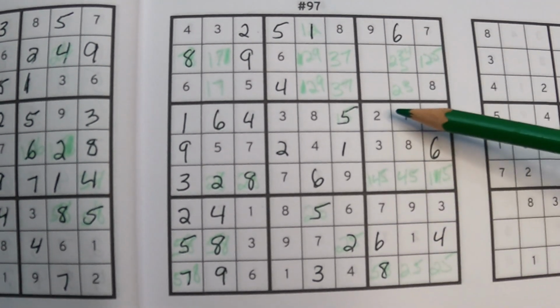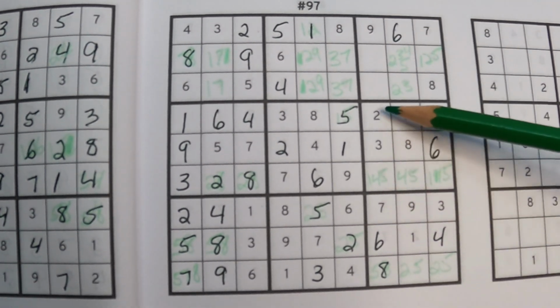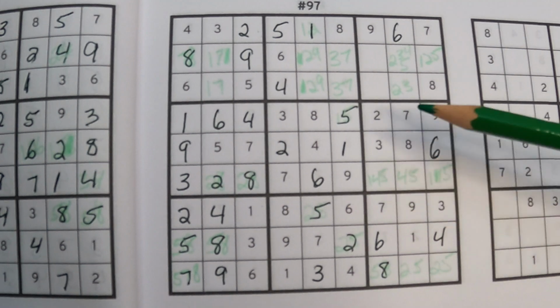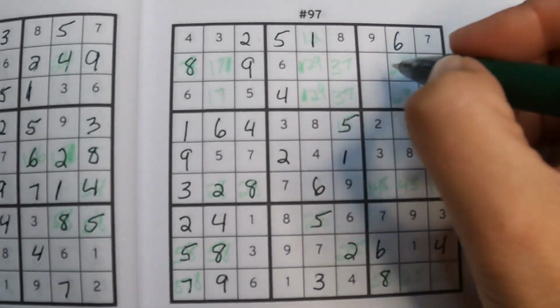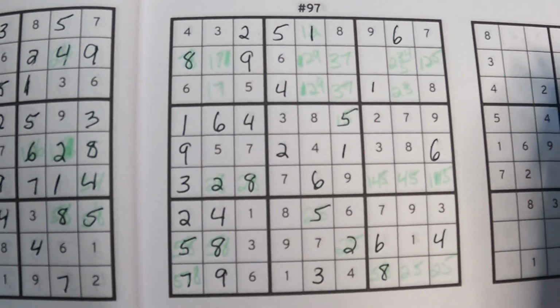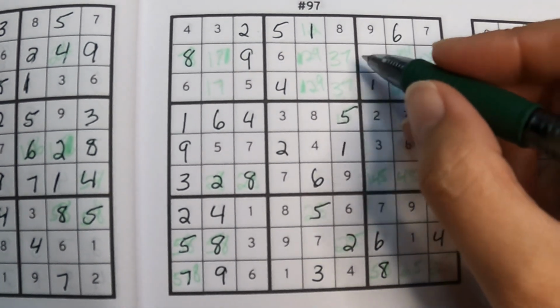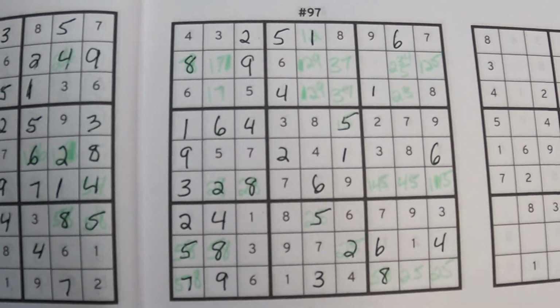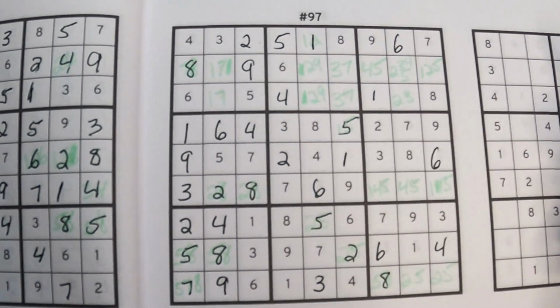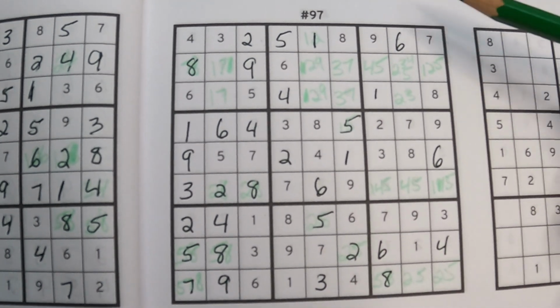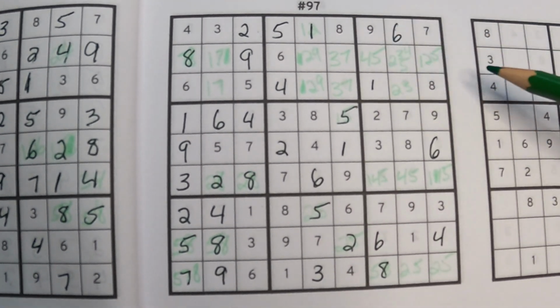For this column, we're missing 1, 4, and 5. We've got 4 and 5 there. So this is our 1. But no help there. So 4, 5. All right, so now we just need to dig through here again.